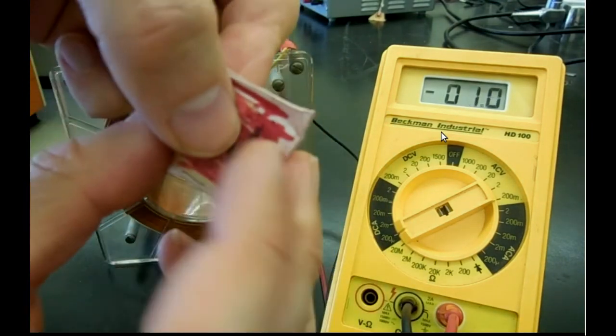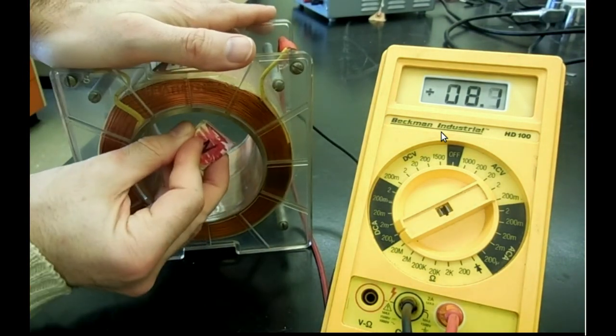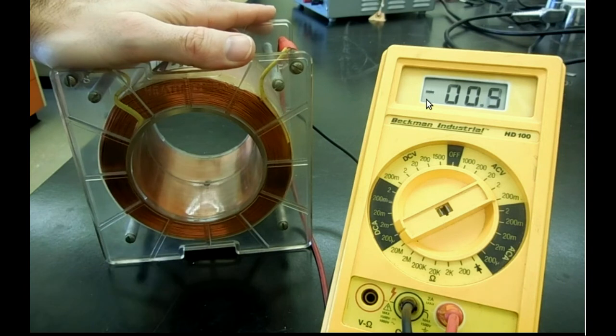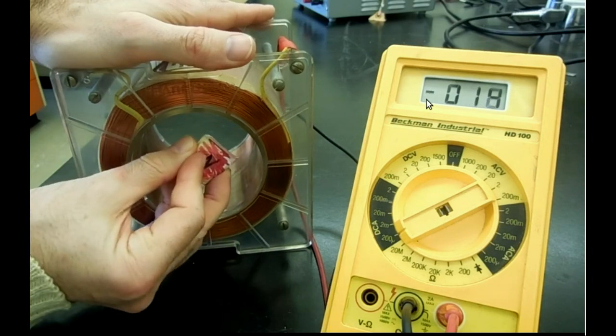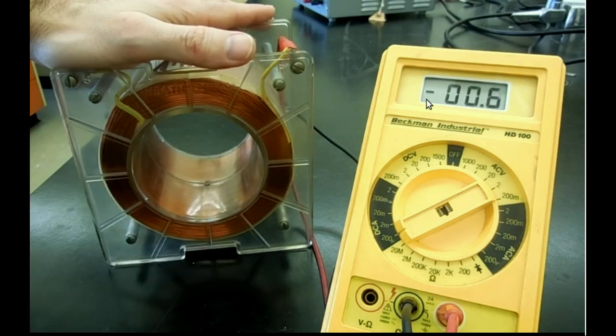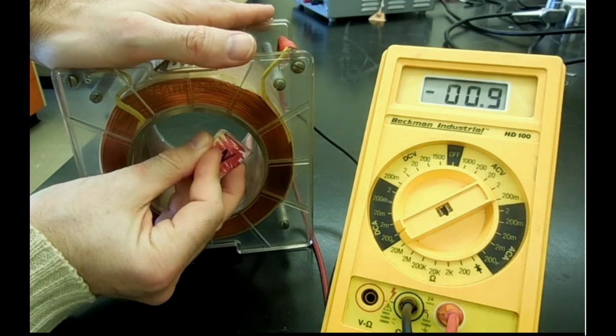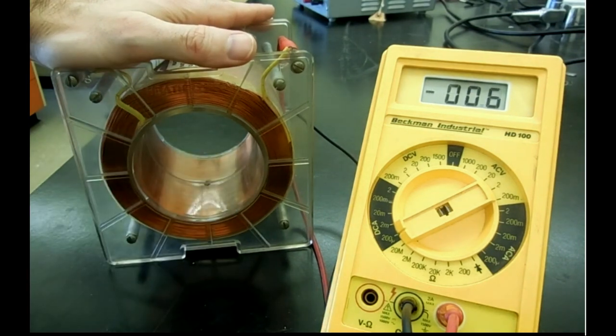Now I'm going to flip around to the south pole, push it in and out. If you look at that, you will have seen that the direction of the current changed depending on which pole I used and depending on whether I pushed it in or pulled it out.